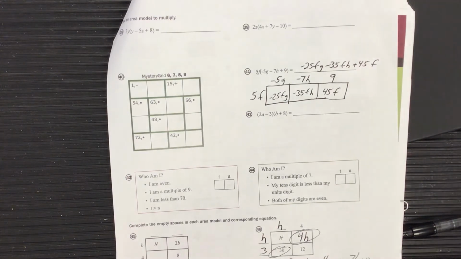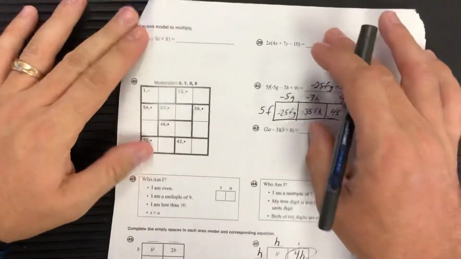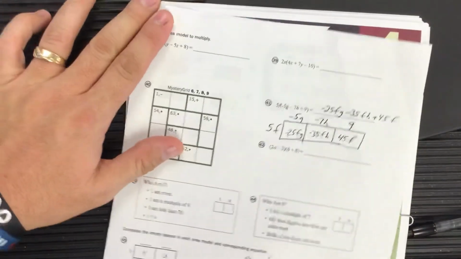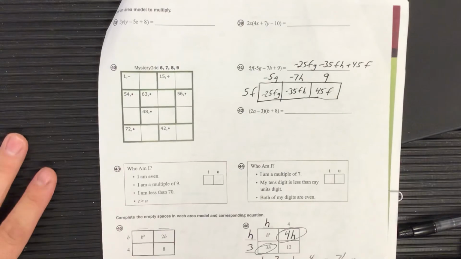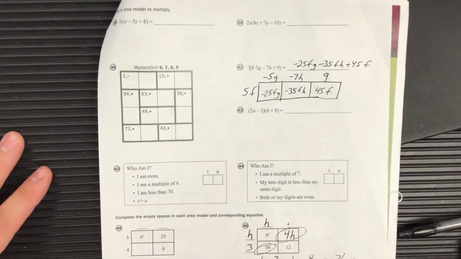All right, I'm gonna work on the top three. And then we'll have some time to go through the bottom ones. You can check yours here.